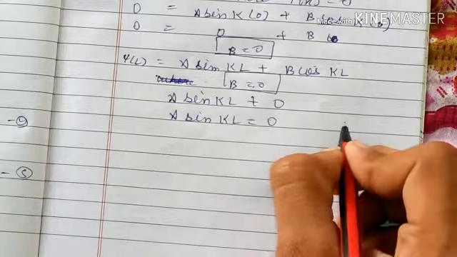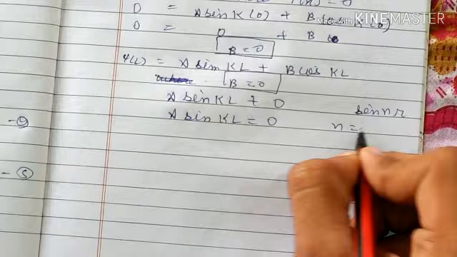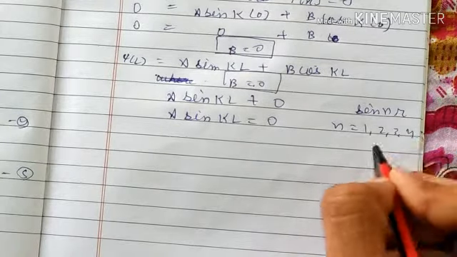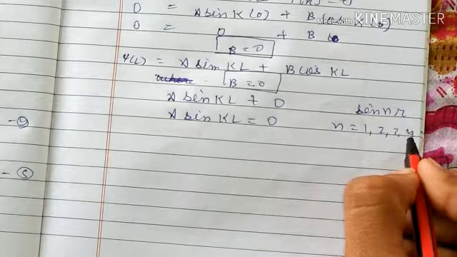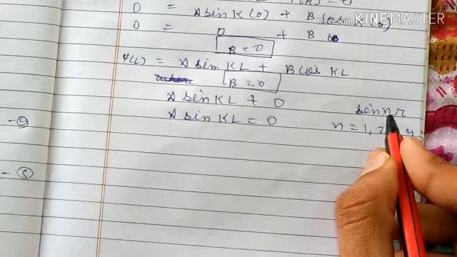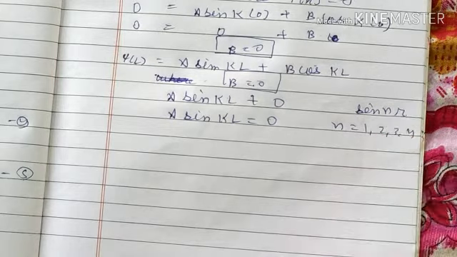Sine is 0 when the angle is n pi, where n is a number 1, 2, 3, 4. For these values sine is always 0. We check: when n is 1, sin 180 is 0.